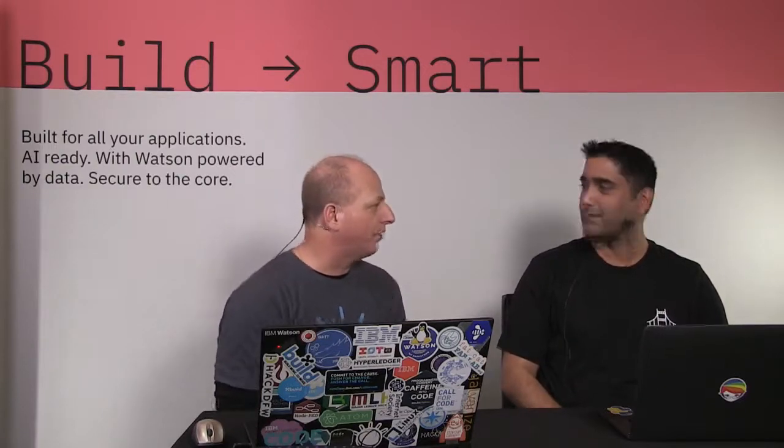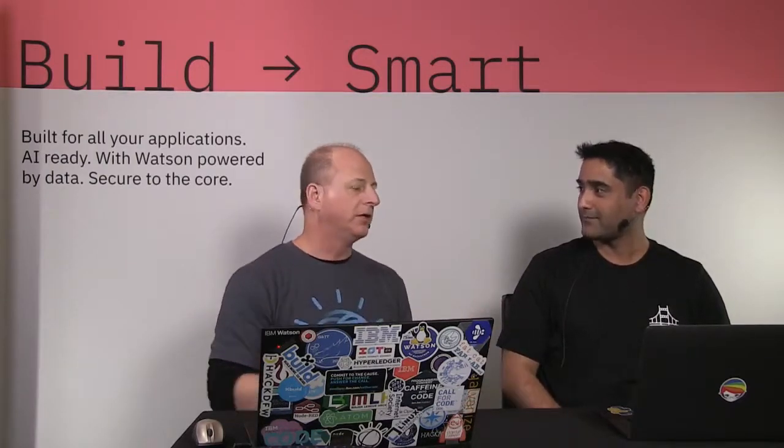That's why we're here at Think 2019 at the Code Cafe, because there's so much interest from the developer community in both the IBM AI capabilities and in general building developer skills.